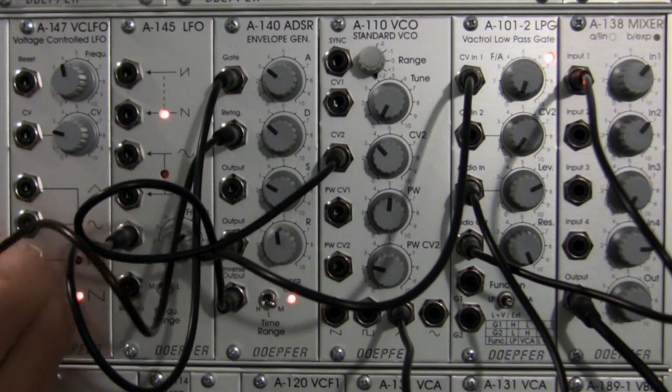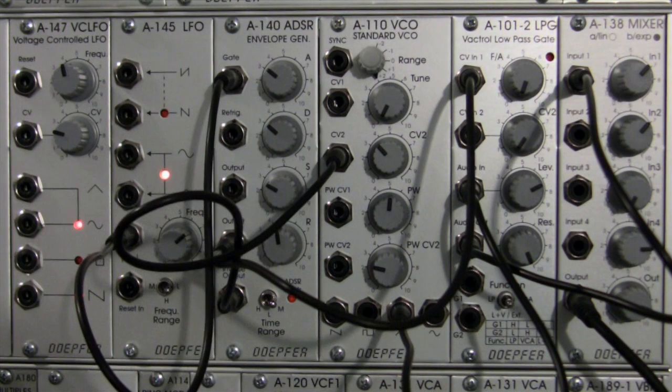At this point, if I want to, I can lose my retrigger. Patch that.